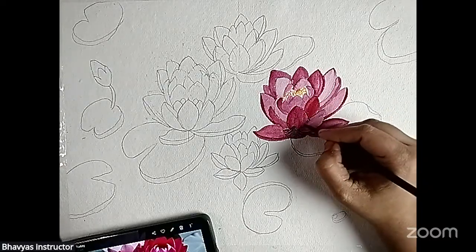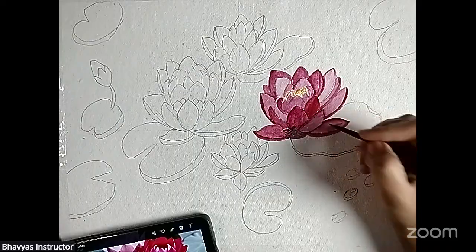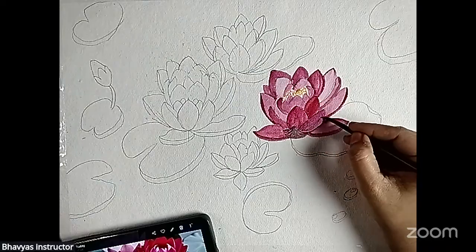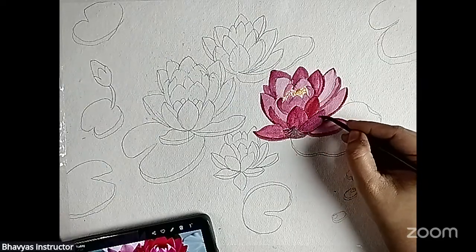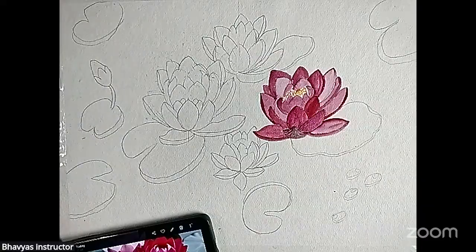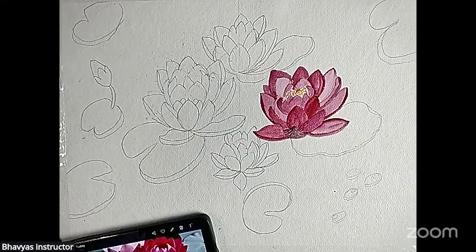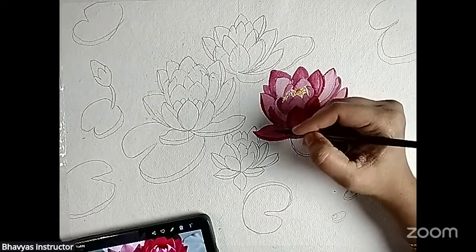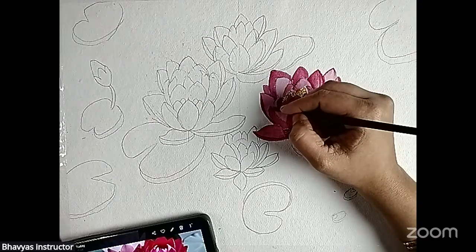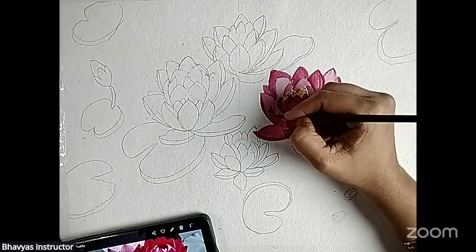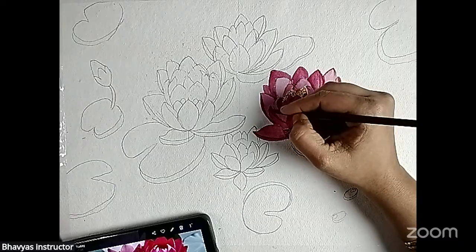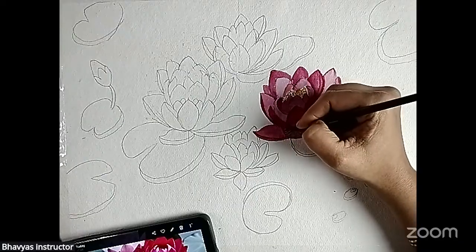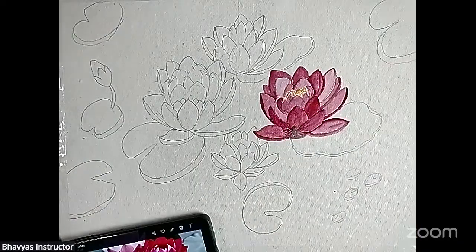For the second layer, add it over here so that the petals will look more natural.